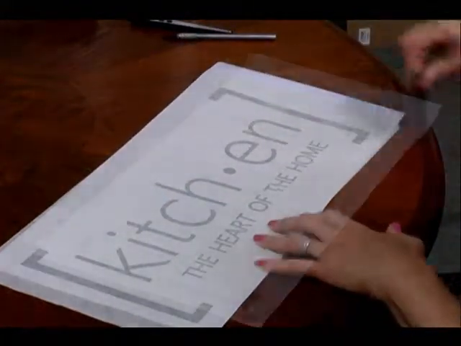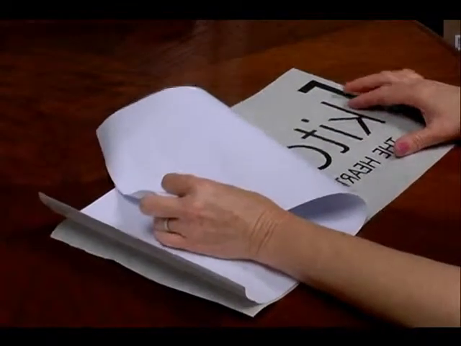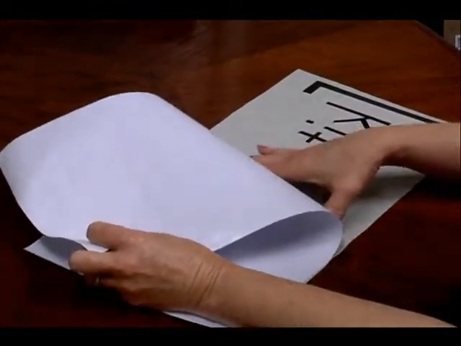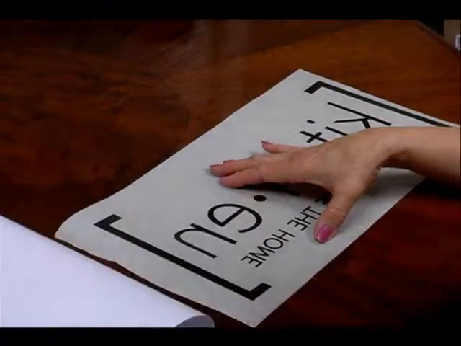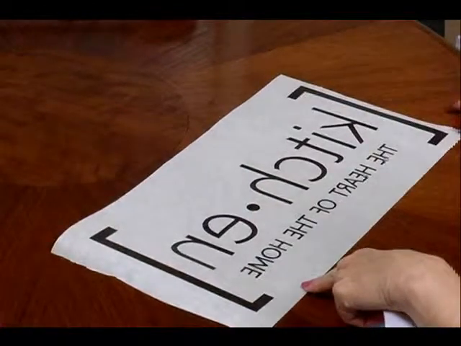Once the transfer tape is smoothed down, flip the whole piece over and start removing the paper backing. This is done by holding the transfer tape down on the one corner with one hand and removing the paper backing diagonally with the other. Once it's all removed, this will expose the adhesive back of the vinyl, making it ready to be placed on the wall.